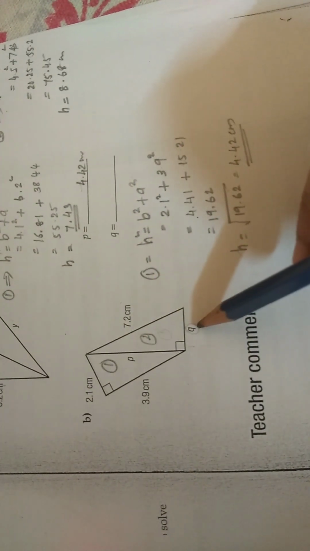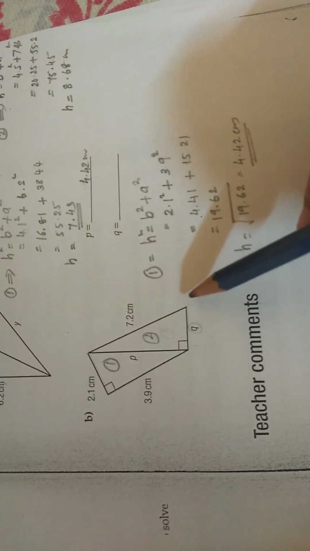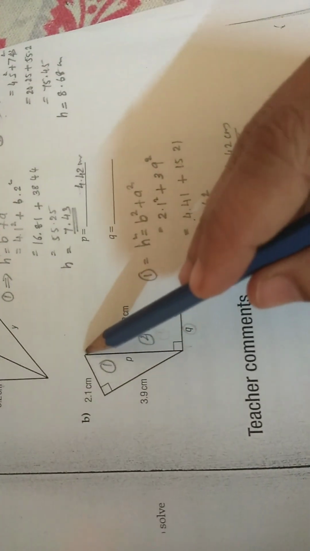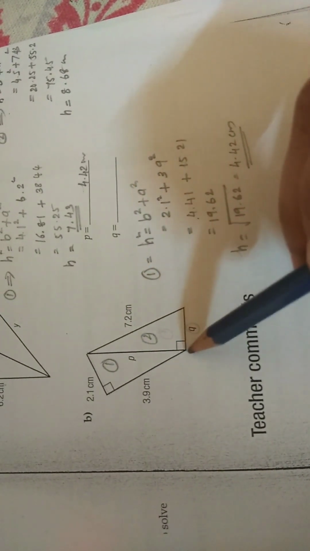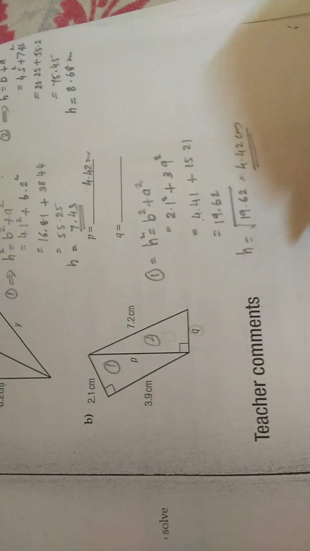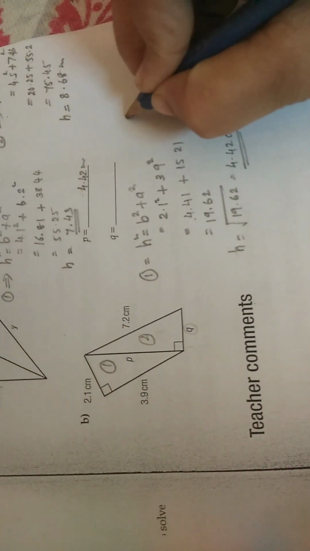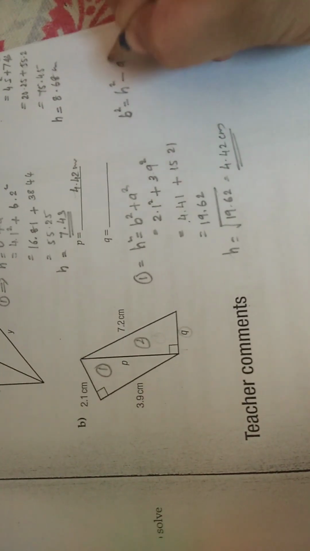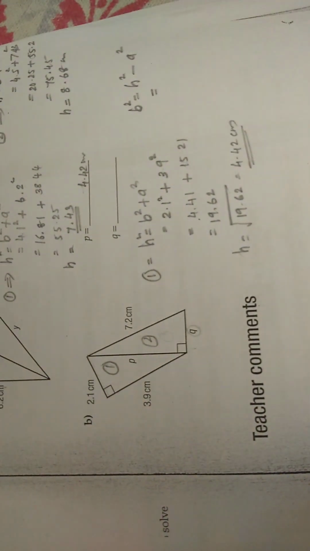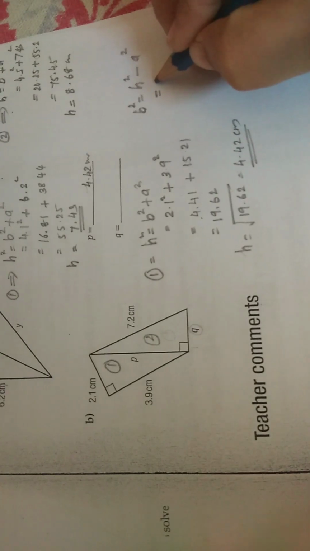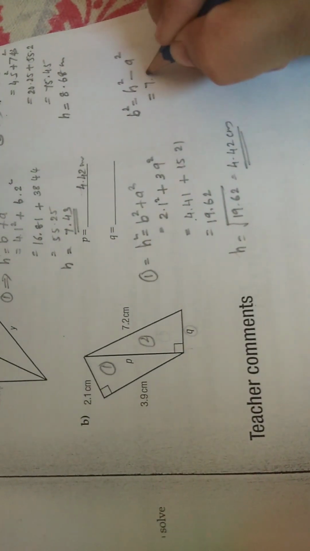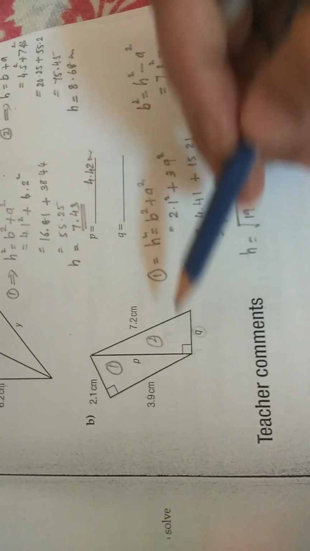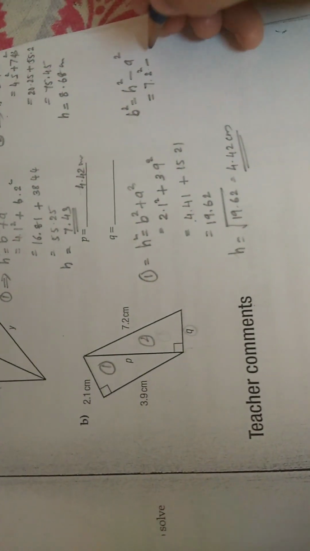Now we need to find out Q. Look at the second right angle triangle. Now we know what is P, altitude. Hypotenuse is given. Q, base is missing. So write the base equation and solve it. Base square equal to hypotenuse square minus altitude square. Okay, so what's the hypotenuse here? 7.2 square. What is the altitude here? That is P. We just found it, 4.42.